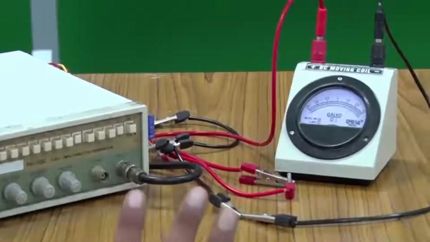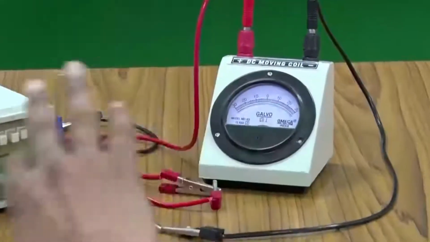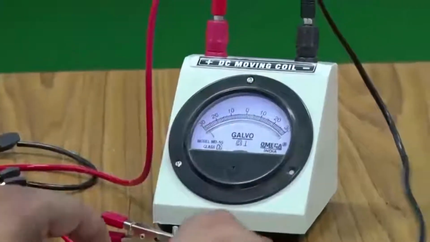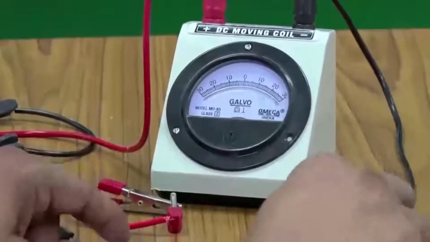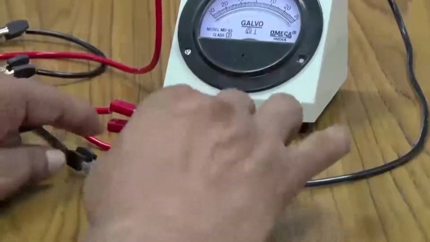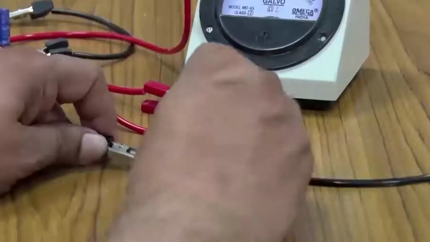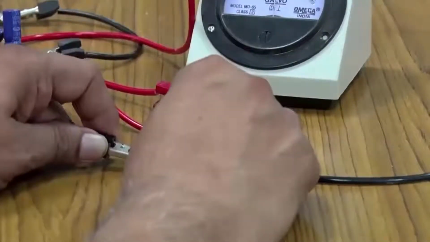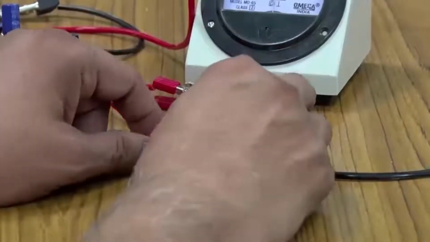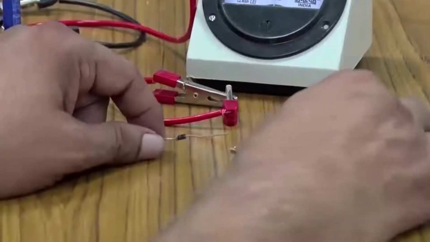Okay, so it is in AC. It shows that it is changing directions. Now, in between, let me put this diode in this circuit. So, I put this diode here. Since it is AC, it does not matter which side is P, which side is N.